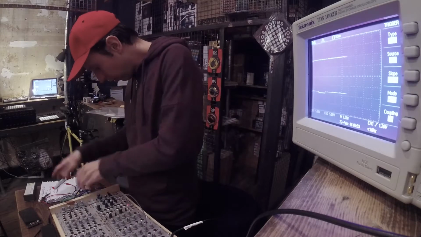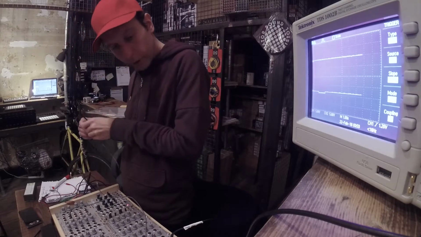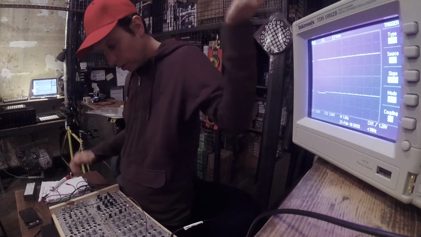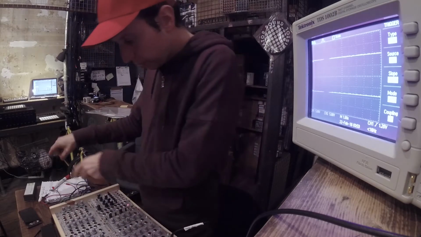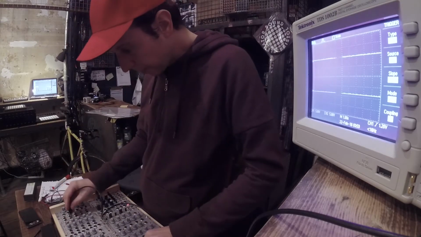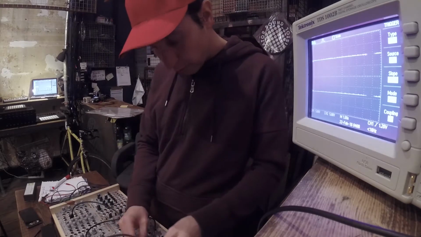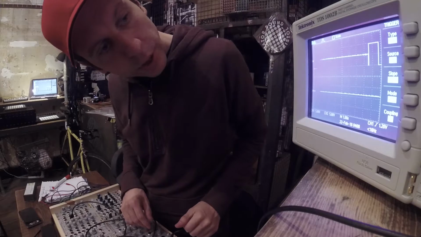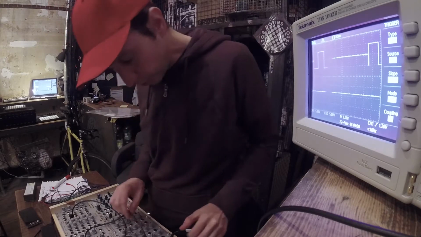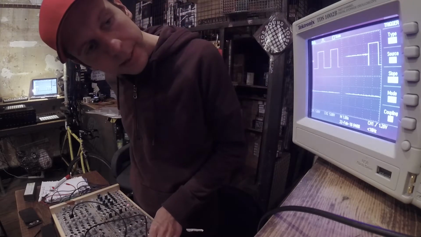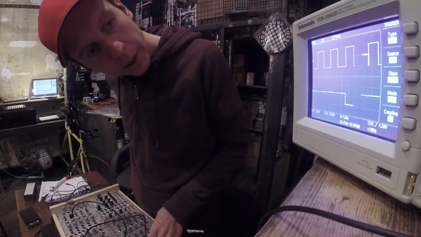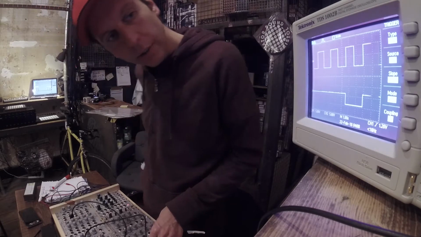Now that's all off. I just want to plot the rest of the thing as well. The actual input signal is this, and I'm going to show you that one as well. So that's my input square wave on top, and then the second subharmonic output looks like this.